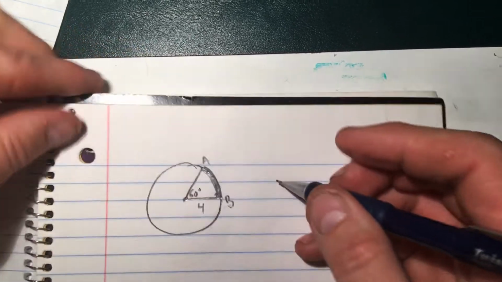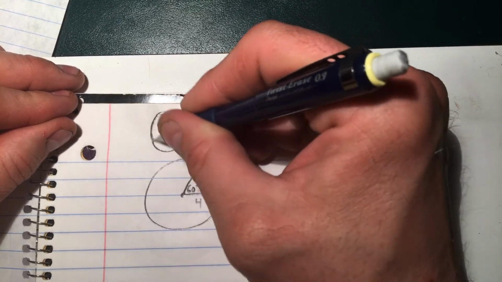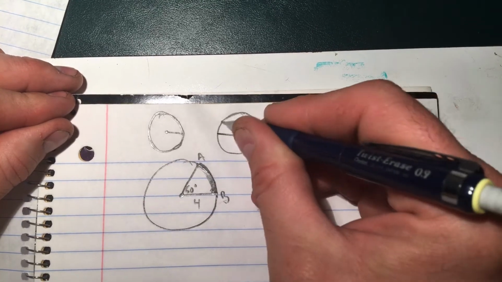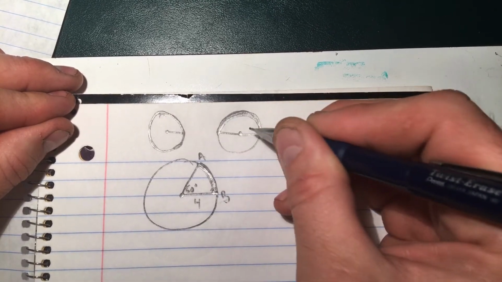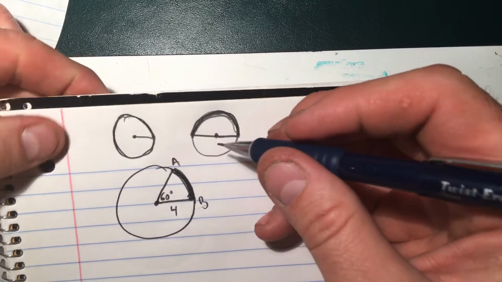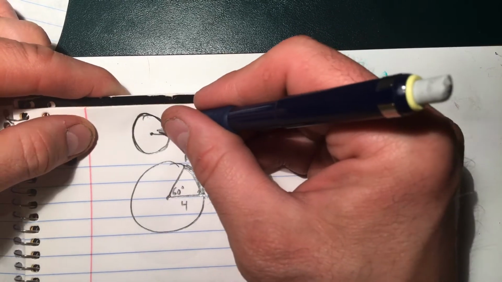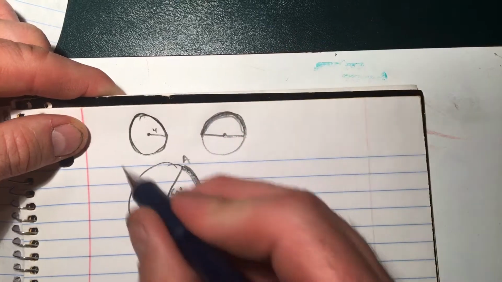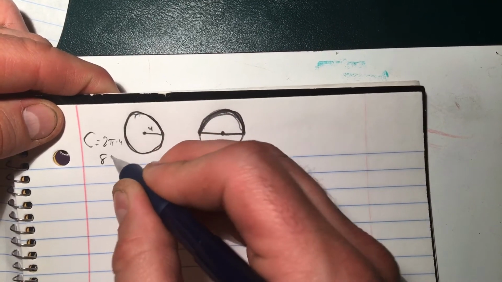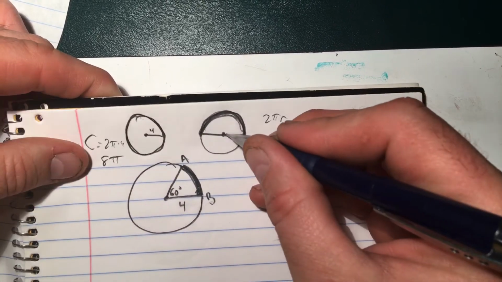You're like, whoa. So let's build this for a second. If I had a circle, and I said, how big is the circumference? You'd say 2 pi r. But if I had another circle and I wanted to find the length of this arc right here, like the semicircle arc, you'd say, oh, well, that's just 2 pi r divided by 2. Let's pretend this is radius 4. The circumference of this one would be 2 pi 4, 8 pi. But this one is only half of it.